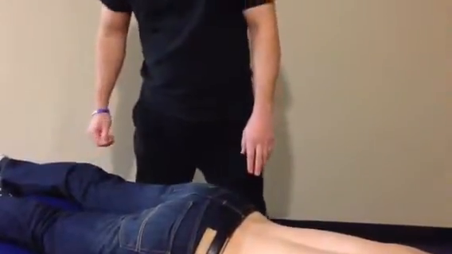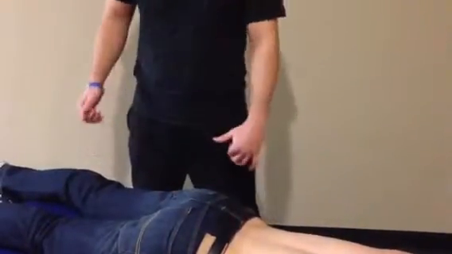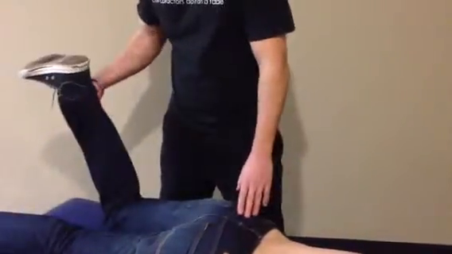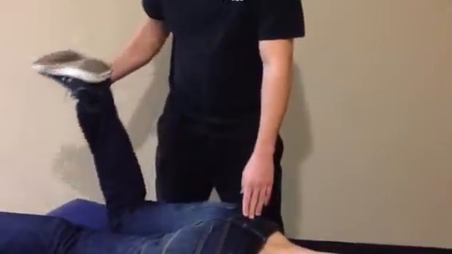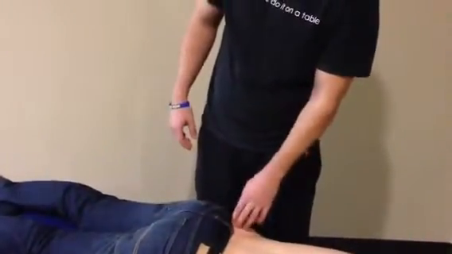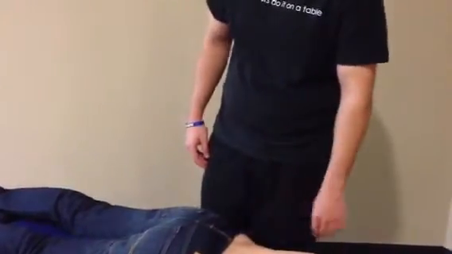And then I brought him into extension. And I was assessing anterior flexion, and then I was also assessing external and internal rotation. Okay. And what about restrictions? What do we find? For restrictions, I didn't really find anything. He said he had just gotten adjusted not too long ago, so that could be why. But as far as my assessment, I felt like a healthy joint.